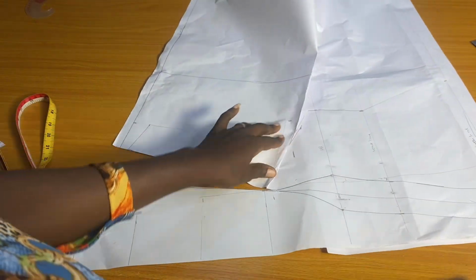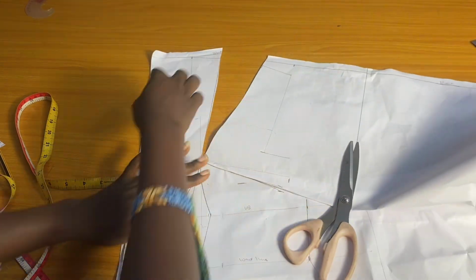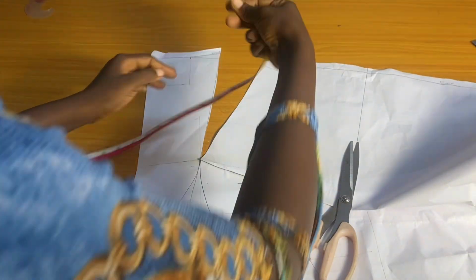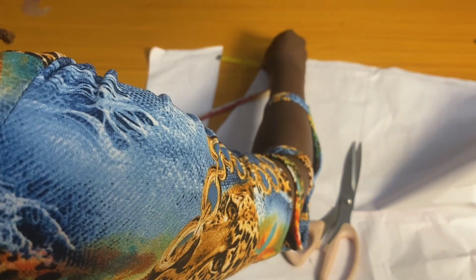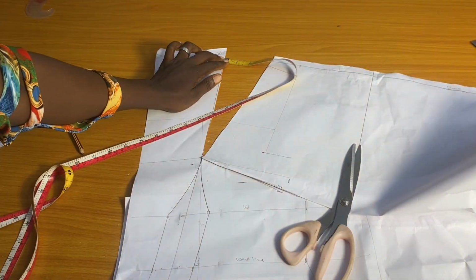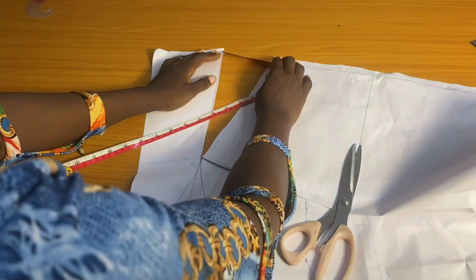I'll be closing that temporarily. Okay, now I'll measure what I have here. I'll measure what I have from this point here to this point here.